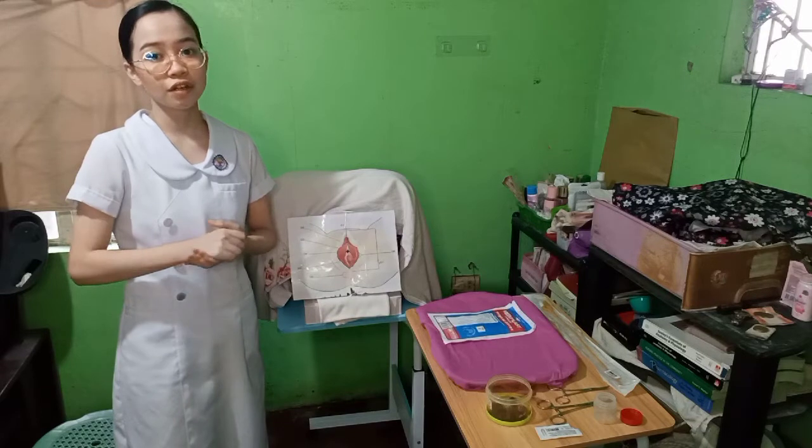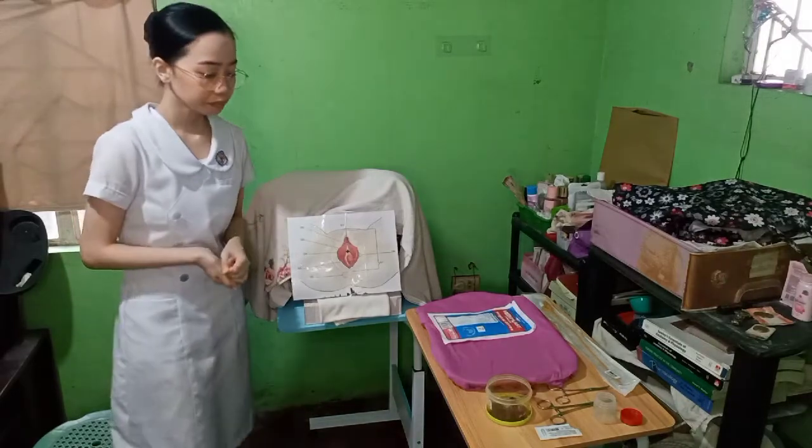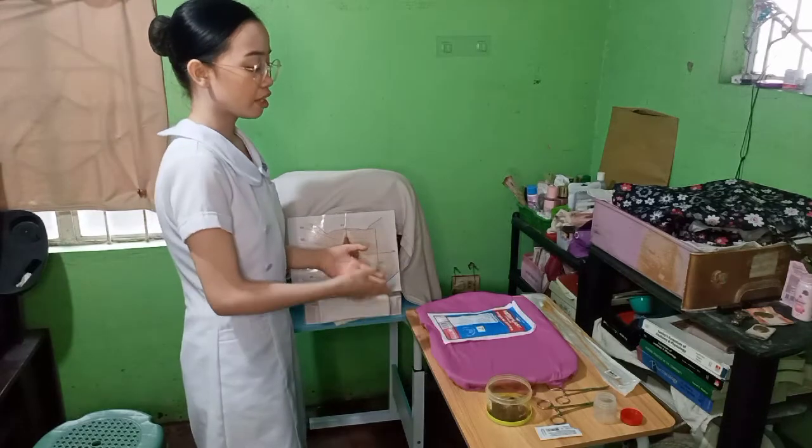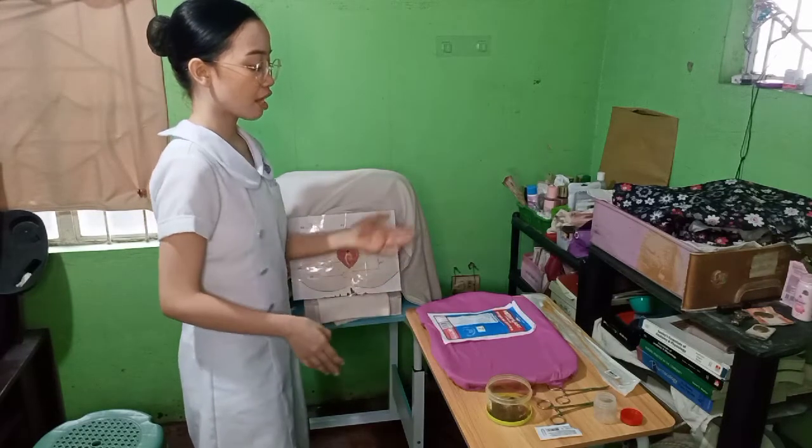And then wash your hands to prevent spread of infection, and it facilitates or prepares us for gloving. And then prepare sterile tray within reach, and it contains the sterile gloves.